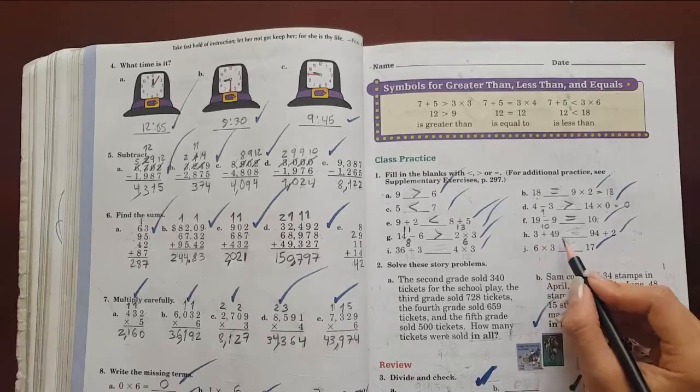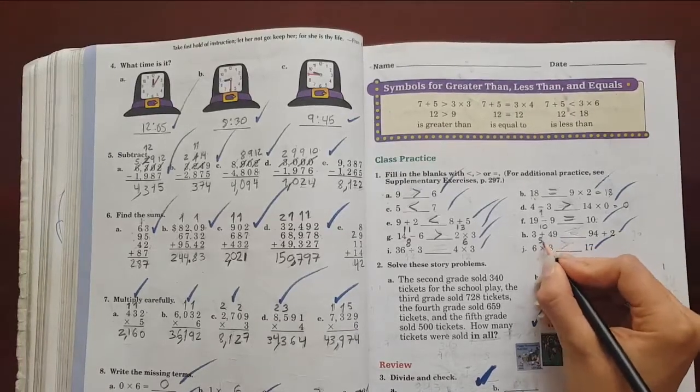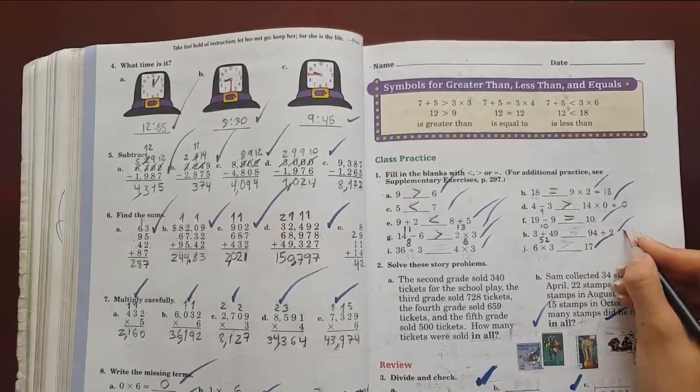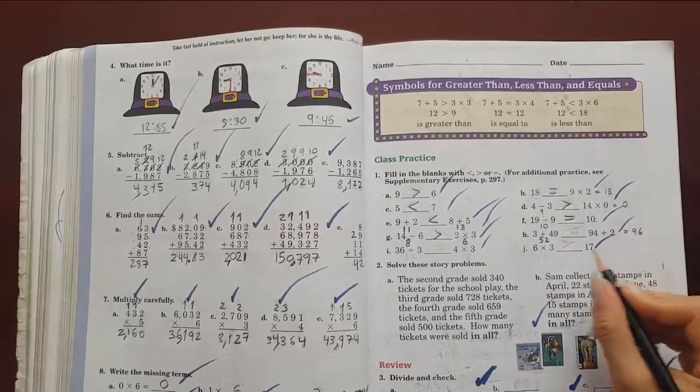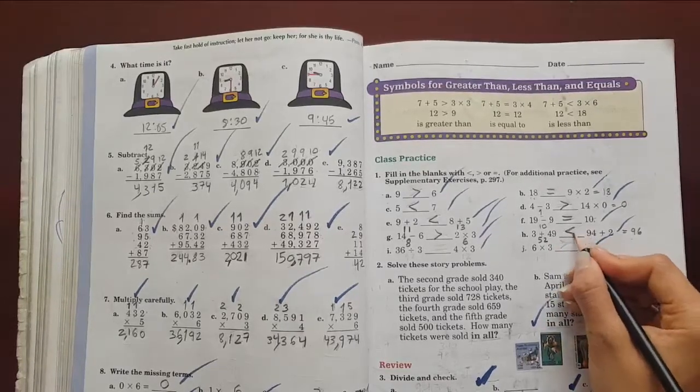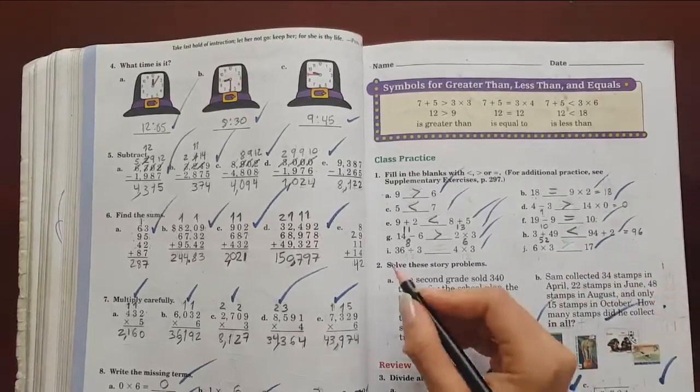Here, 3 plus 49, it is 52. And 94 plus 2, it is 96. Which one is greater? Yes, 96. So open mouth to 96.